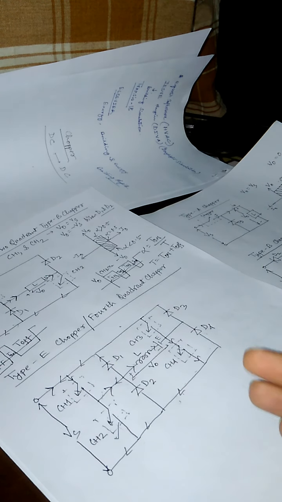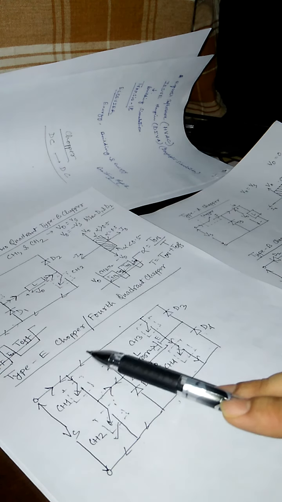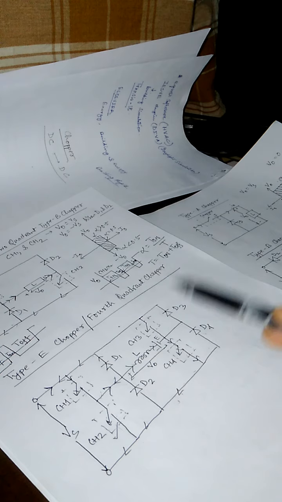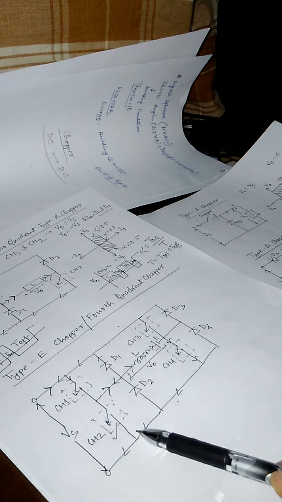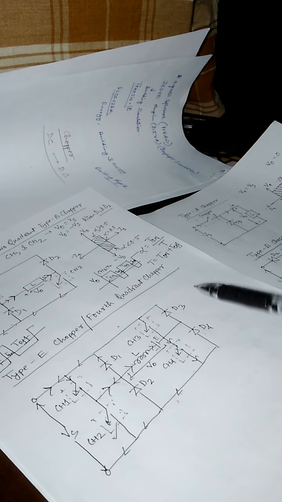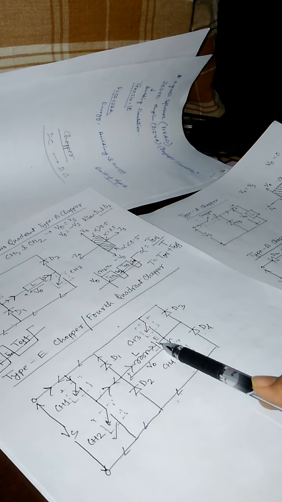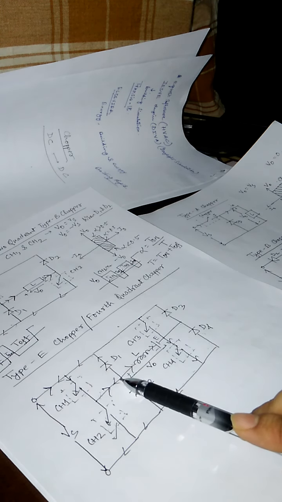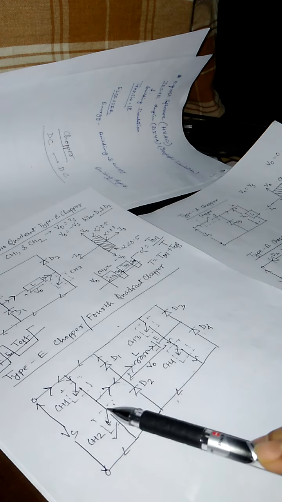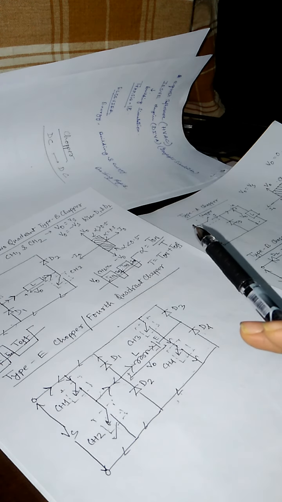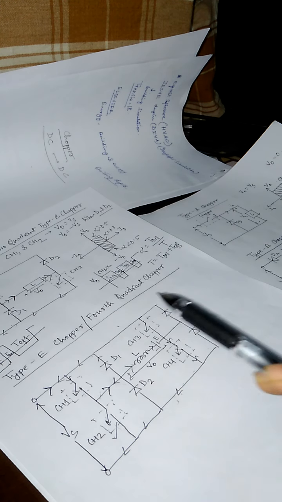And we already know that when the current is flowing from load side to source side, it can be considered as a step up chopper. So this is the second quadrant operation of type E chopper, where we can see that the average voltage value is positive, but the current direction is going to be reversed. That is, going from load side to source side. So it is called second quadrant operation. That means V0 is positive but I0 is negative.